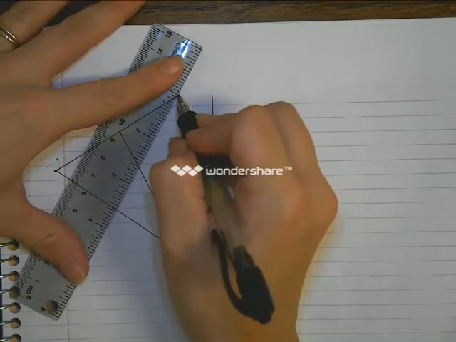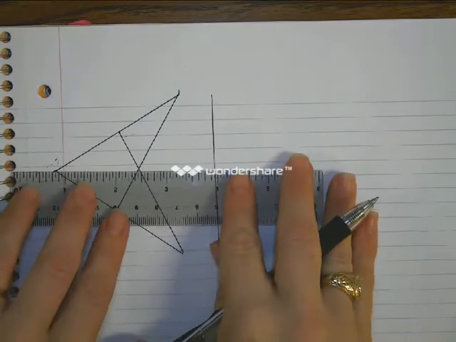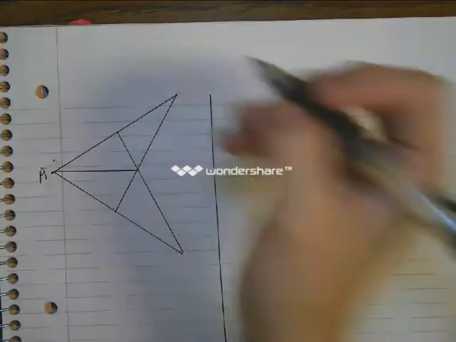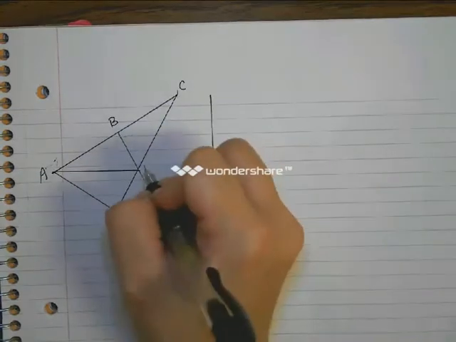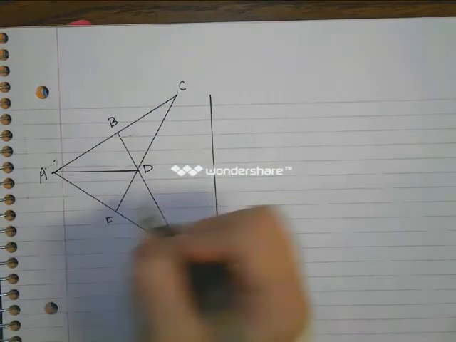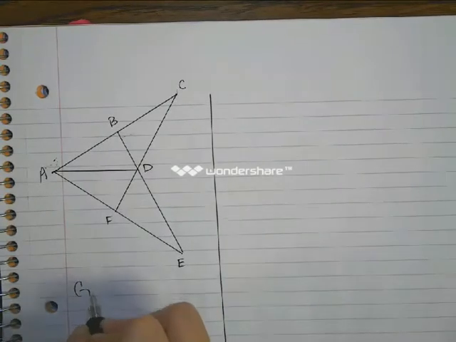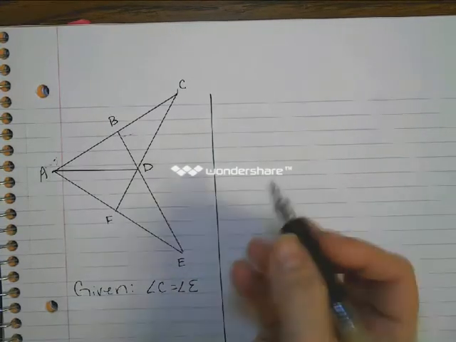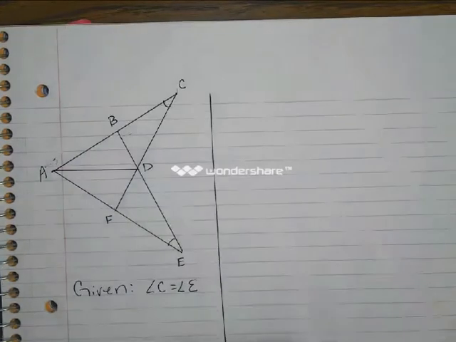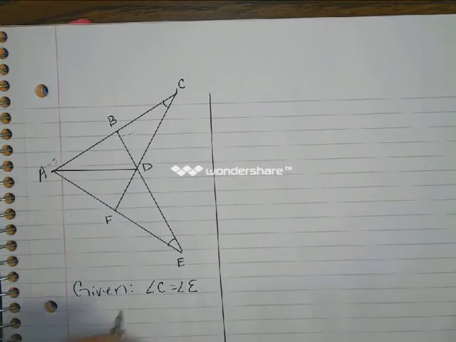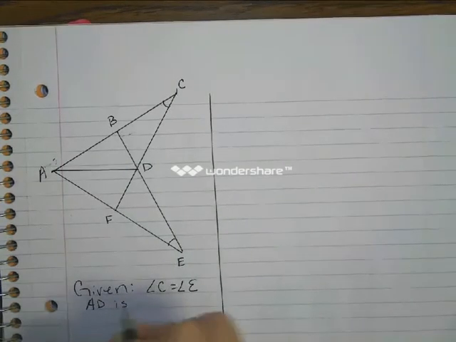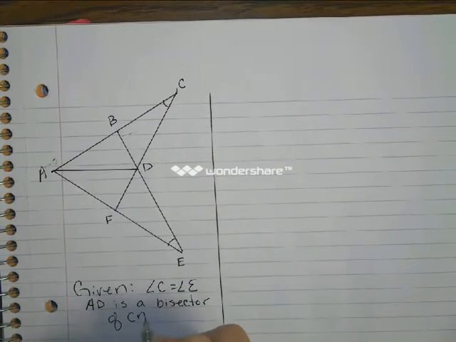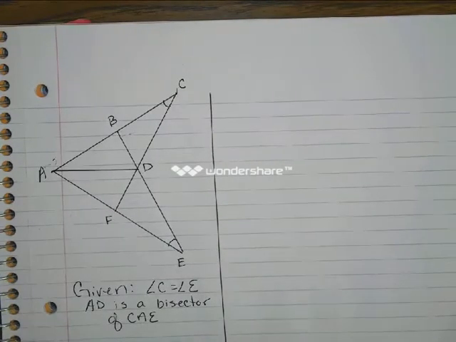Again, like I said, the pictures are going to get a little bit more complicated. You're told that angle E is congruent to angle C. AD is a bisector of angle CAE. And that's it. Okay.